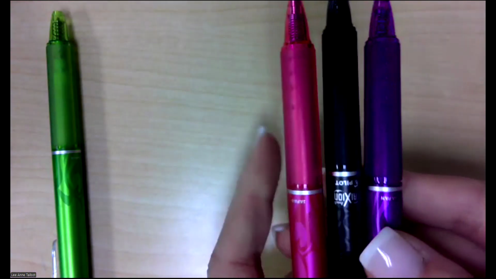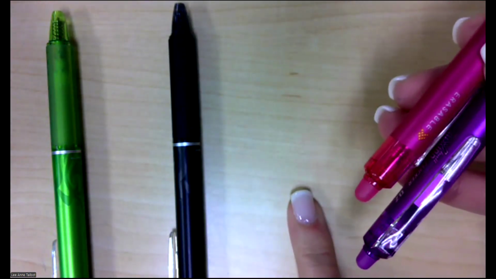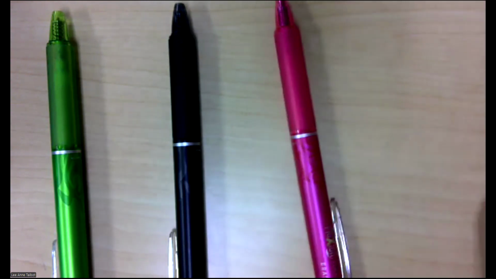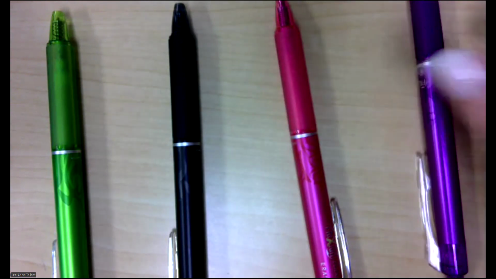How many different pens do I have to choose from for the first spot? 4. Okay, so I'm just going to choose a random one. Say I picked green. Now how many pens do I have to choose from for the next spot? 3. So I pick a random one. And this spot I have 2, and this spot I have what?